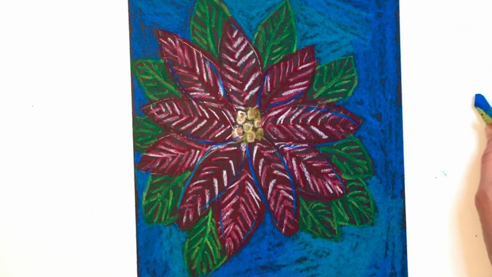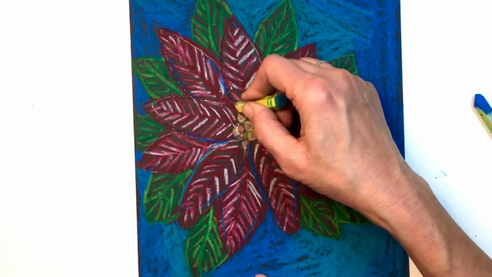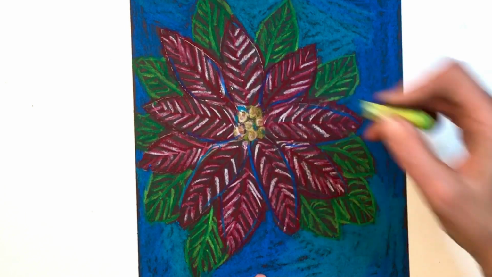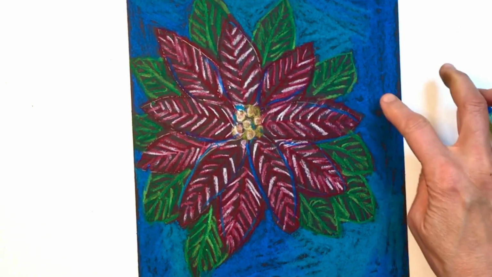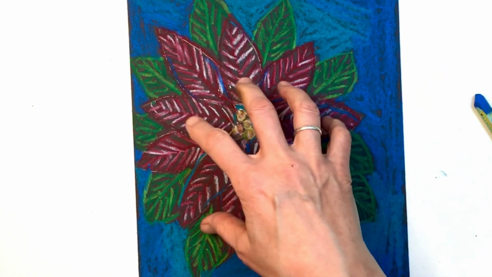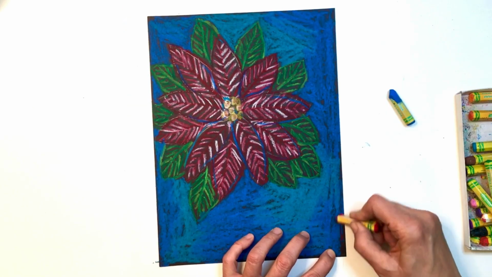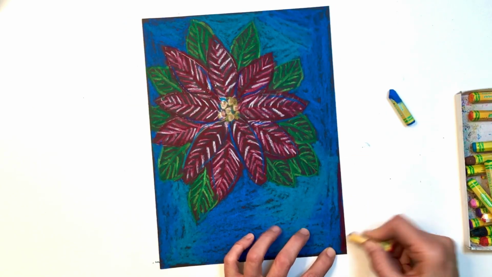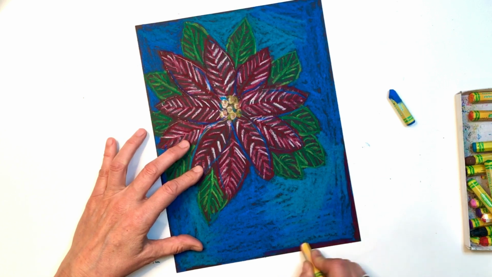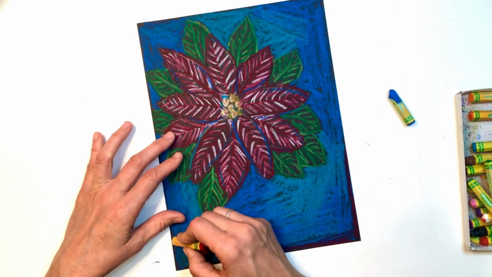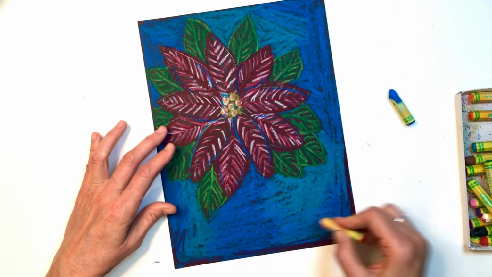And then another thing I like to do is maybe take some of the colors that are in here into my background. So I might come over here on the very, very edge and just play with the tiniest bit of a red.